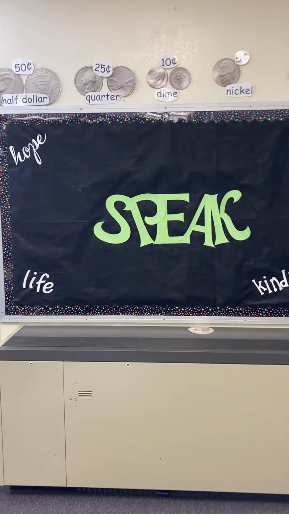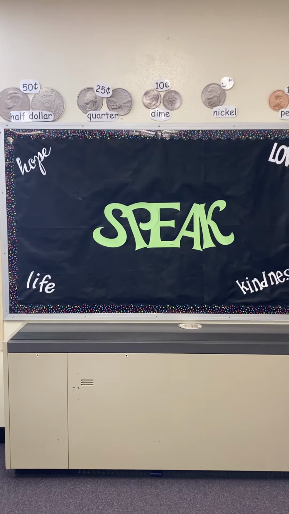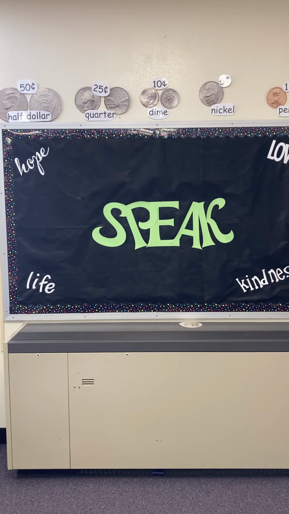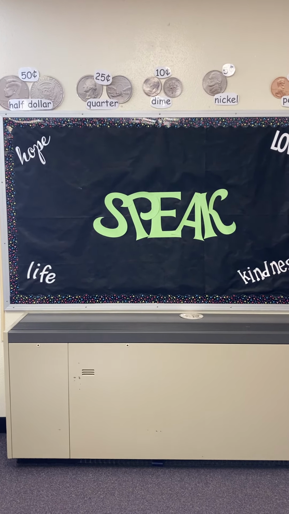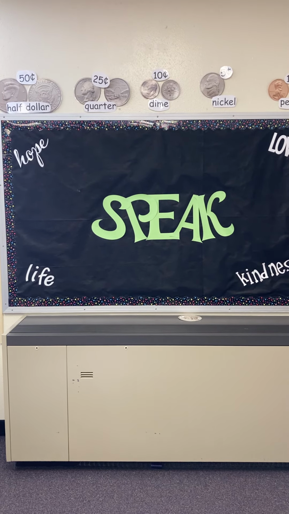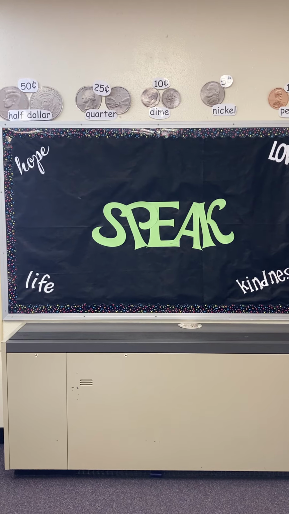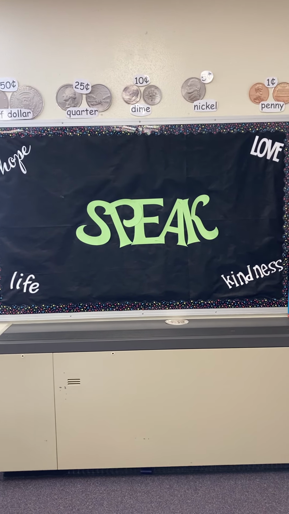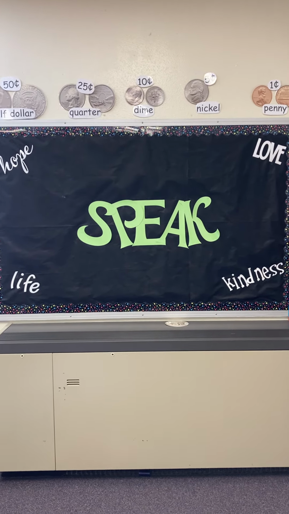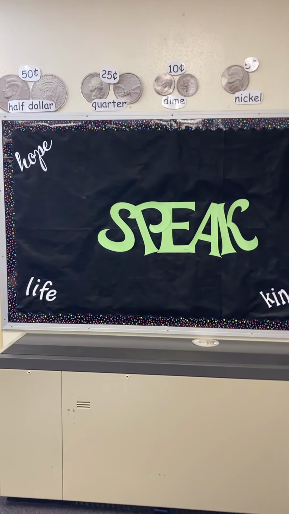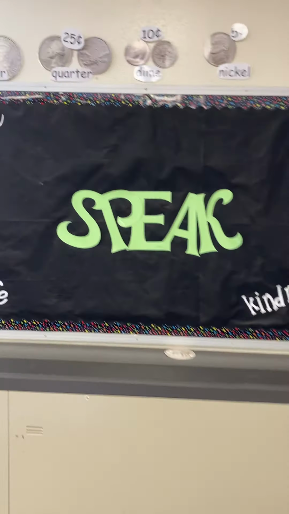My bulletin board is simple as it can be. I took a popular song and fit our theme for our school, which is kindness. So we ask the kids certain times when things come up. Somebody will make a comment, positive or negative, and we say, how does this speak hope? How does it speak love? How does it speak life? And how does it speak kindness? And we discuss that in a way to just bring attention to our words make a difference.